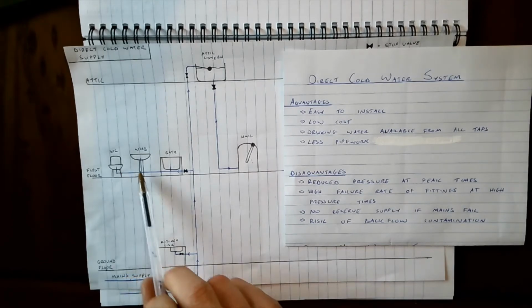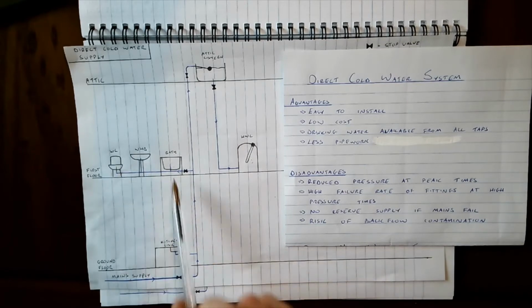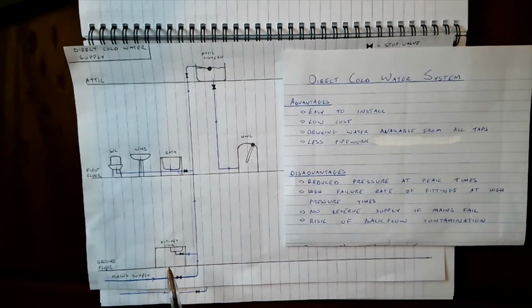There's a lot more use of all of these appliances. If you think of your community, if every home in your community is using all of these appliances a lot more regularly, there's going to be more of a demand on this supply, therefore it won't be able to keep up the pressure as much. That is, with this system, you would notice that the taps actually slow down at certain times of high usage.